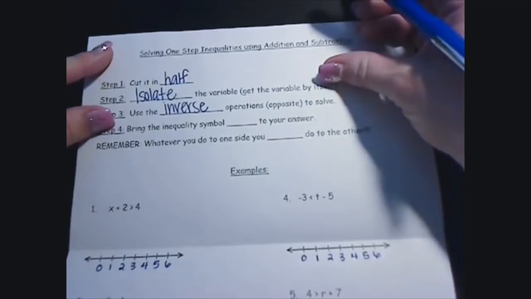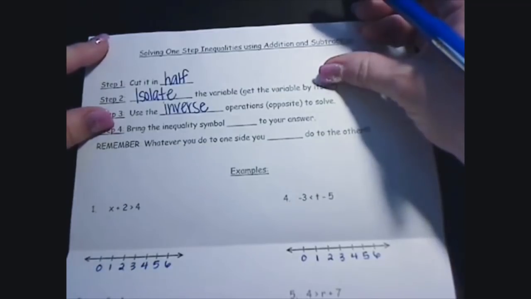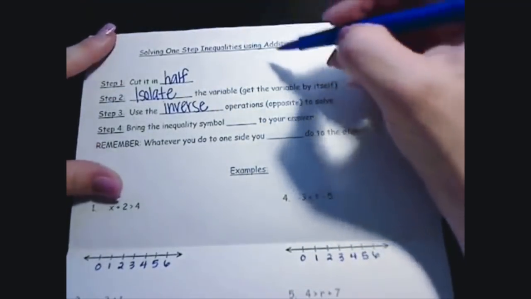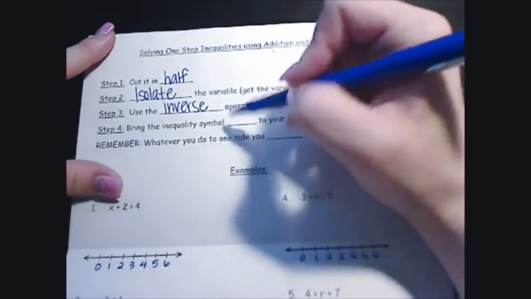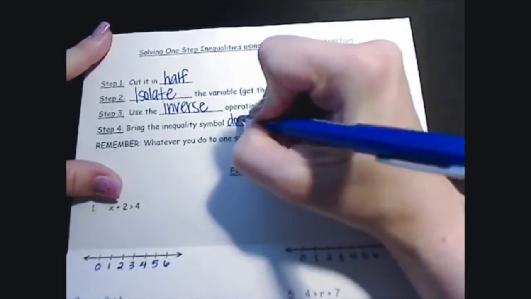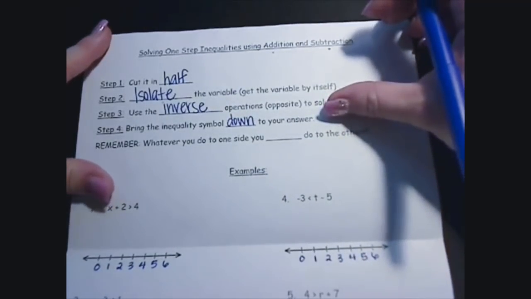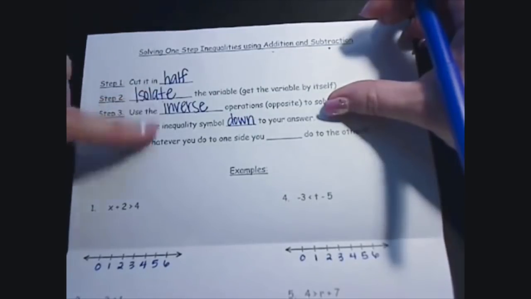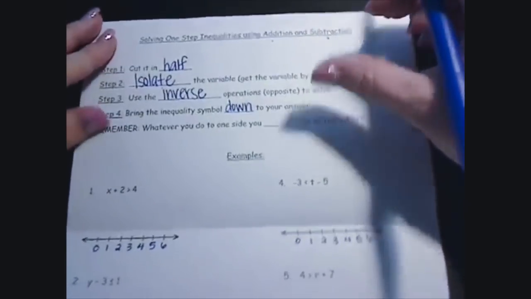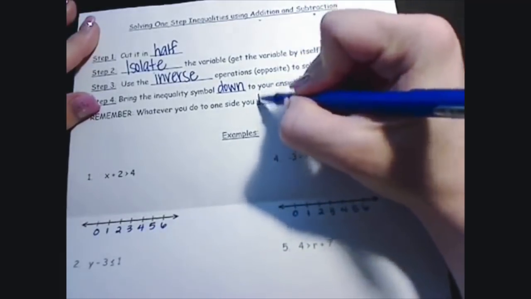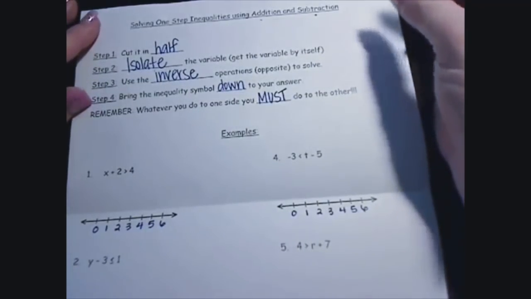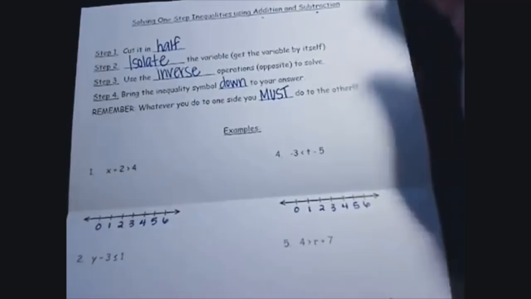And then step 4 is we were used to bringing an equal sign down when we're doing equations, but since we're doing inequalities, when we're adding or subtracting, we're just going to bring the inequality symbol down to our answer. This will change a little bit for multiplication and division, but for addition and subtraction, we just bring that inequality symbol straight on down. And remember, whatever you do to one side, you must do to the other, because we've got to keep those balanced. So let's come down here to our examples.